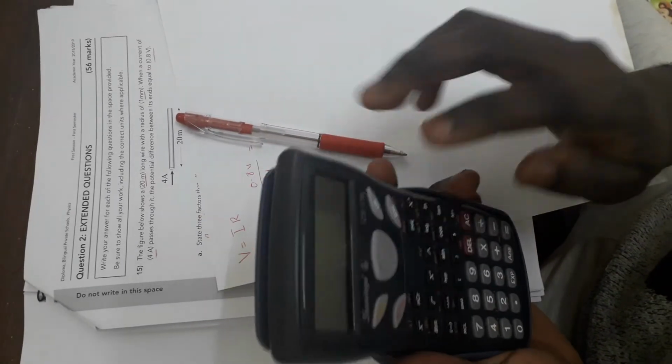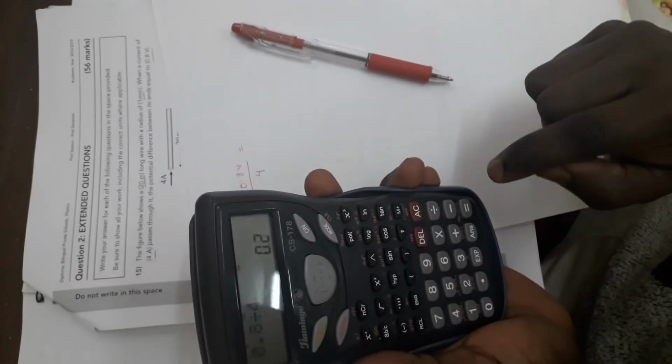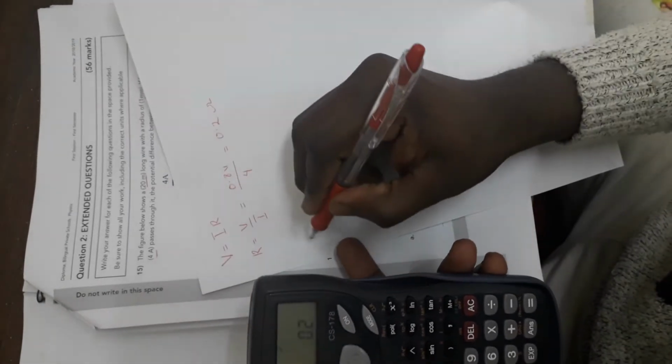So what is the total here? Let me take my calculator. I hope you are following me and I hope you understand this explanation. So I have 0.8 divided by 4. And that is giving me 0.2. Can you see? Now I have 0.2. What is the unit for resistance? Ohm.